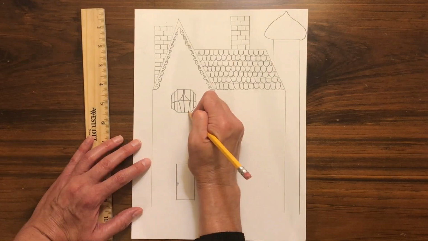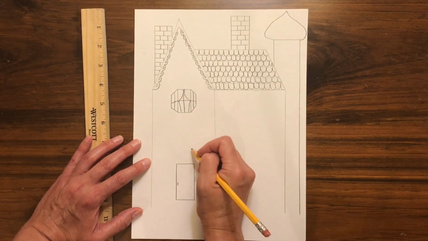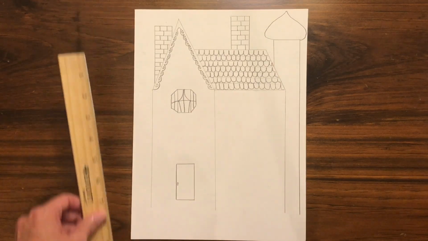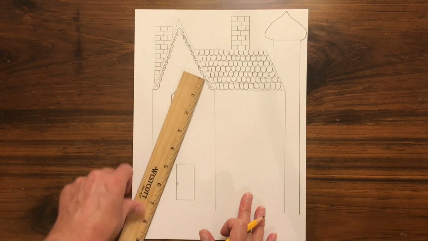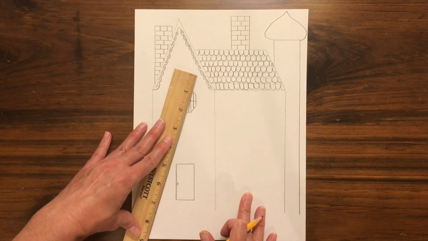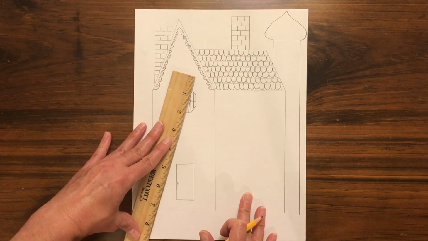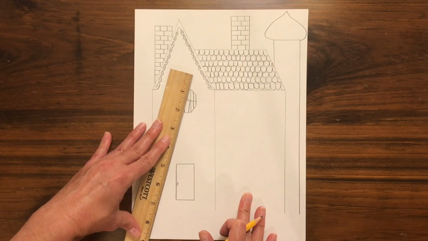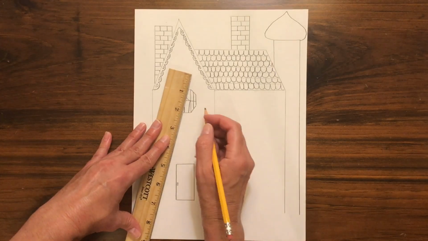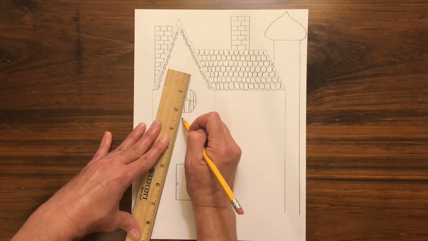And then I'm going to add another gable because we need 2 gables in our drawing. So I'm going to add one above the door. Try to line it up with the window above it.